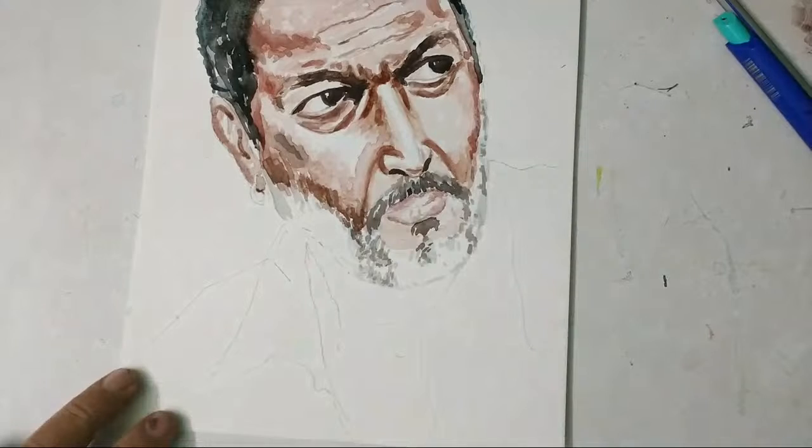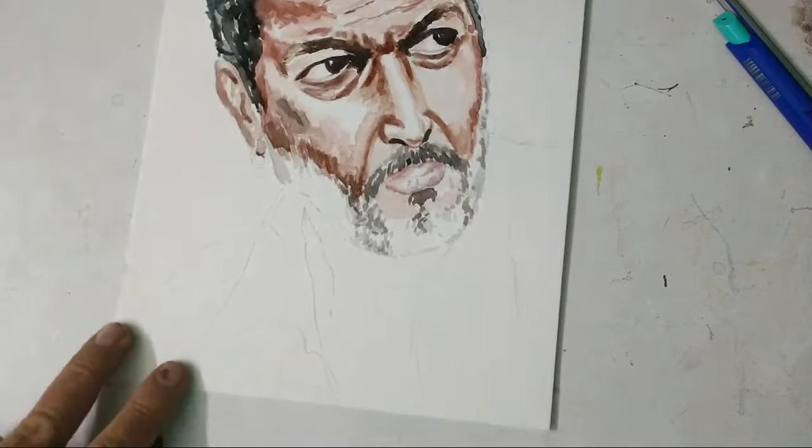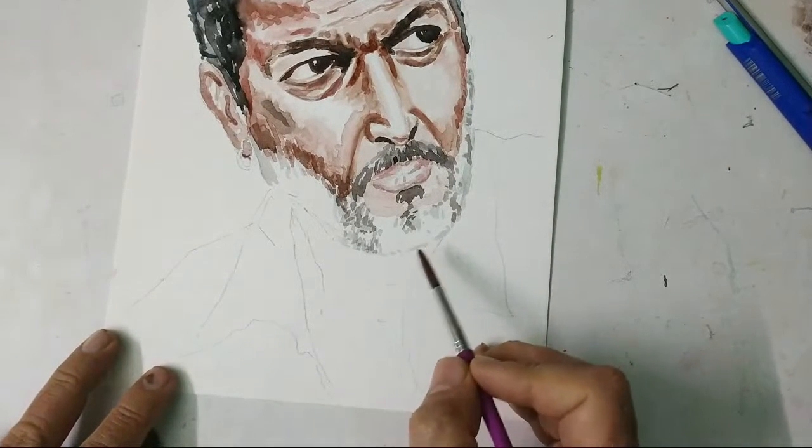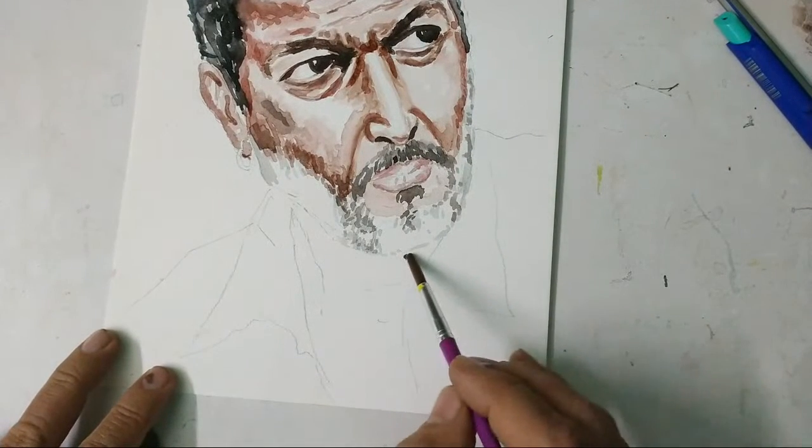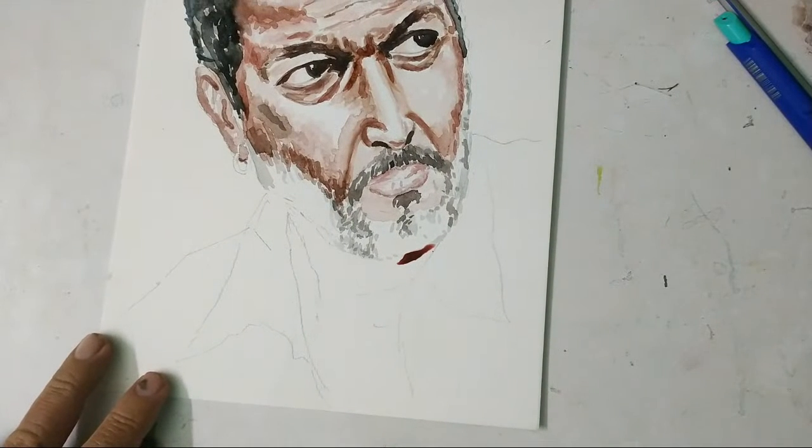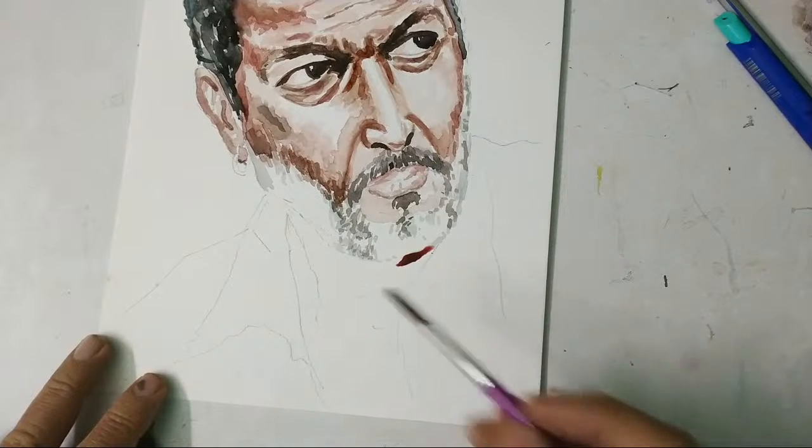The edge of the face, the end of the face. Now the beard is here, but I want to highlight the beard. Therefore, the lower part, which is the neck area, I will make it dark.